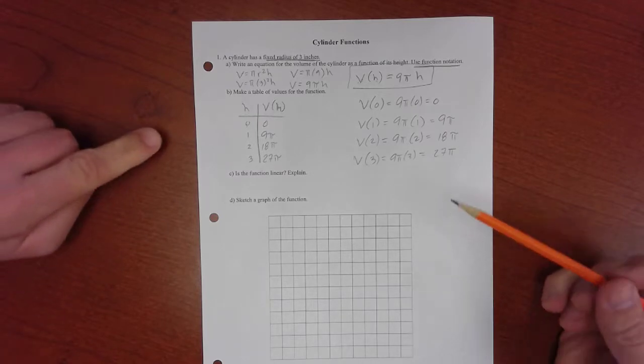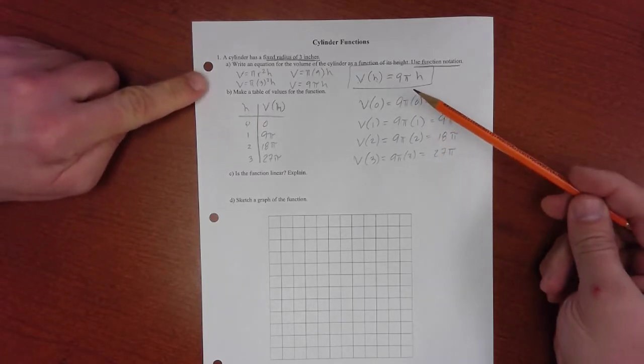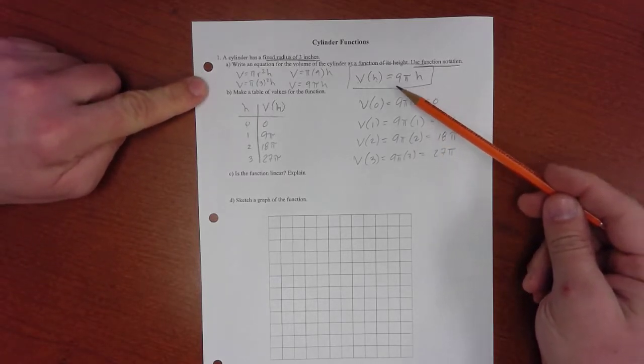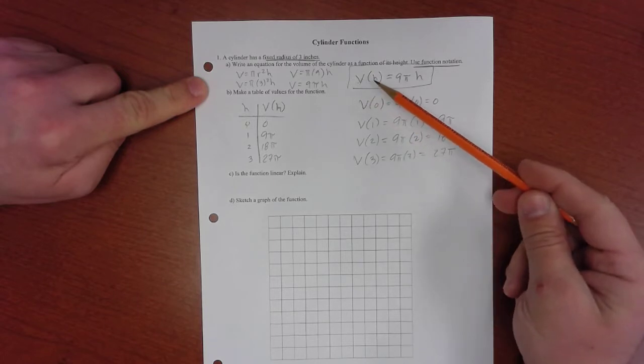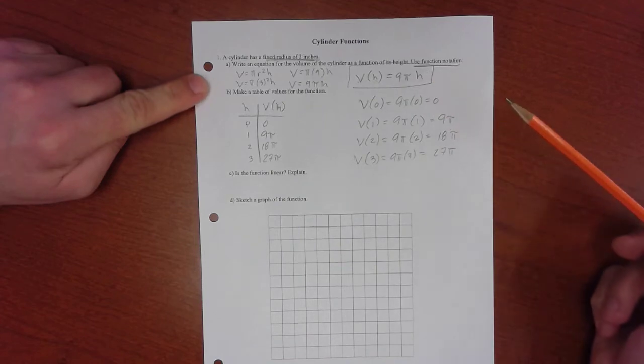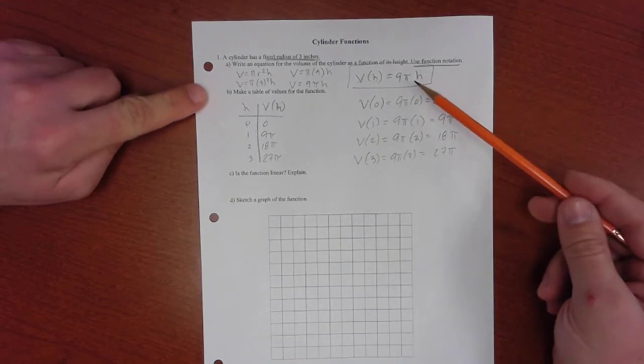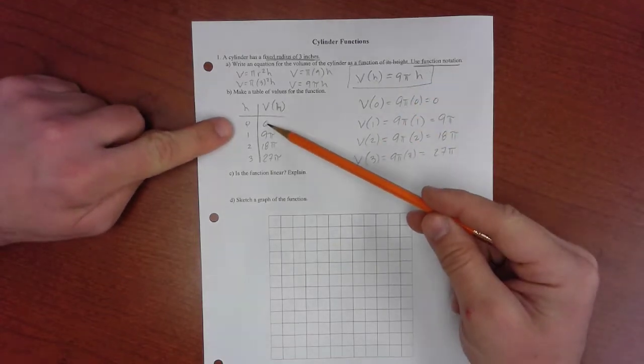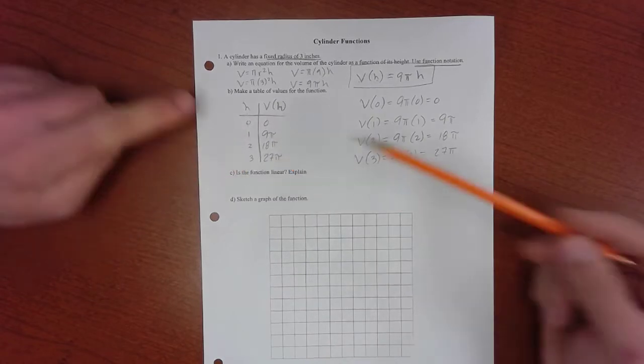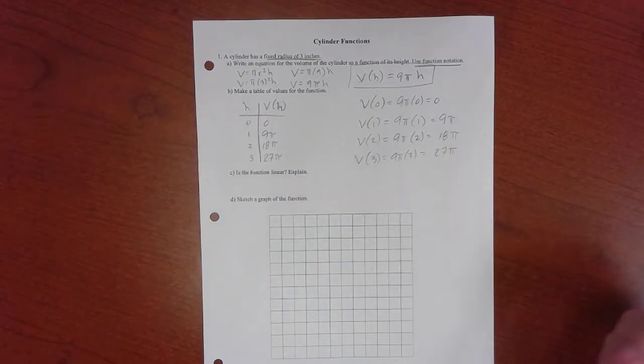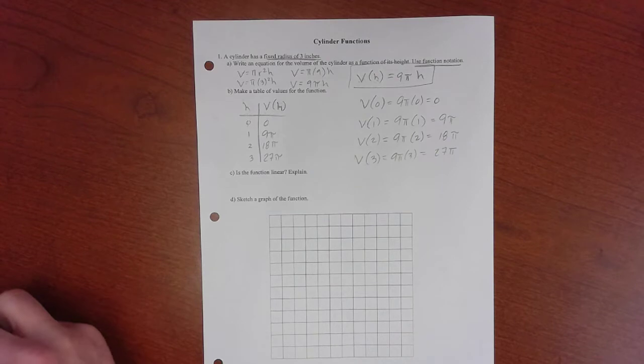We first started by writing an equation in function notation, finding the volume of the cylinder given the height of the cylinder. And we did that by taking 9 pi times the height. Using that equation, we found some values for the volume for different values of the height. Now, part C asks us, is this function linear?